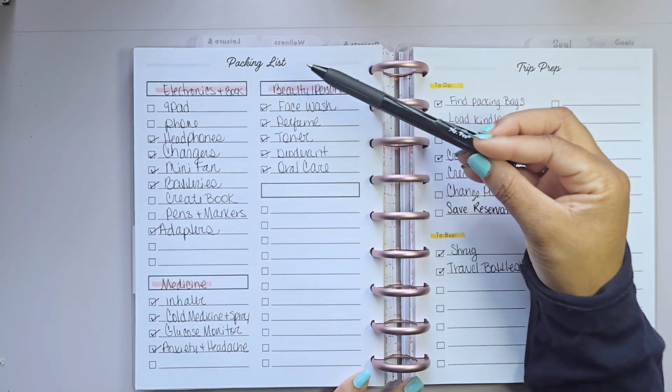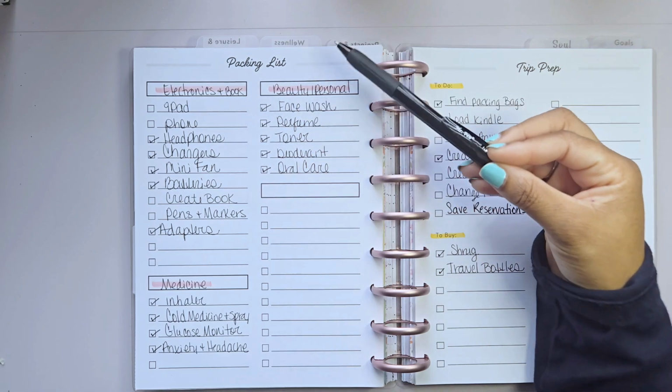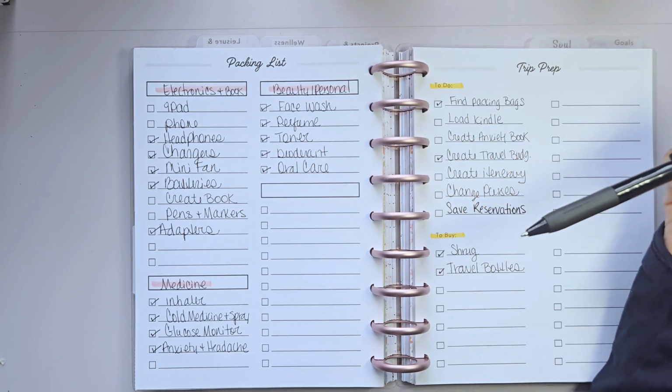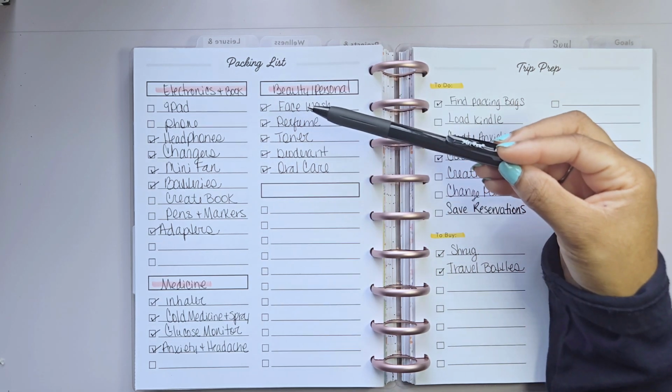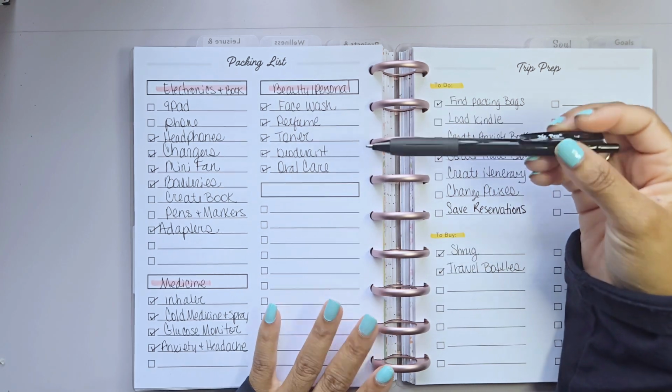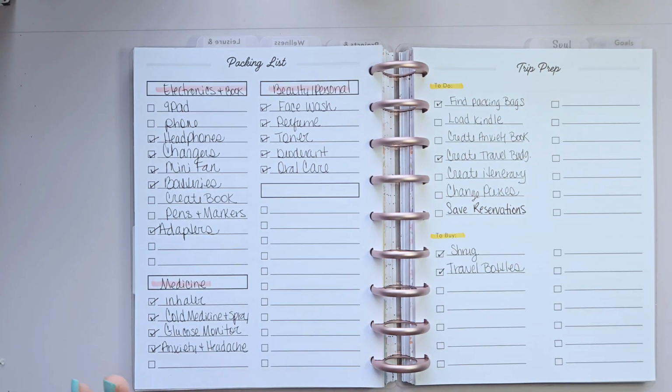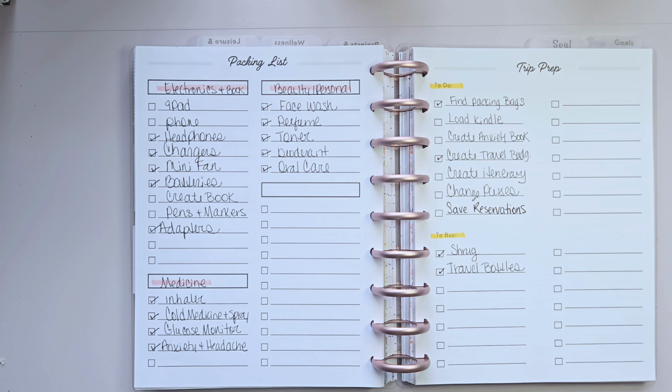I was just talking about, I think, how much I have on my packing list. I still have a lot of things left to pack. So I really like this packing list though. It was very clean, very straightforward. It did help me get organized, and so I'm excited for using this for this trip.